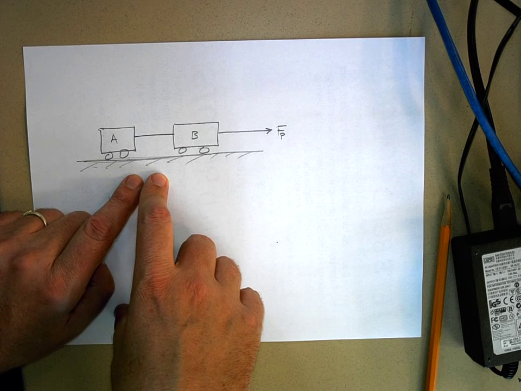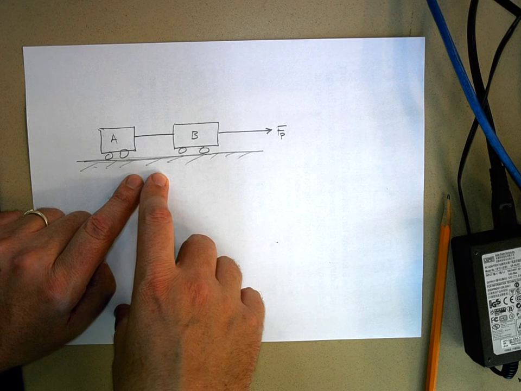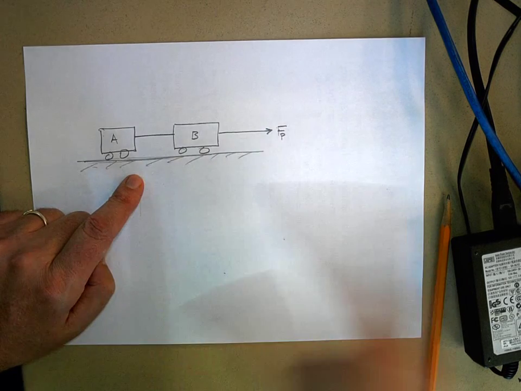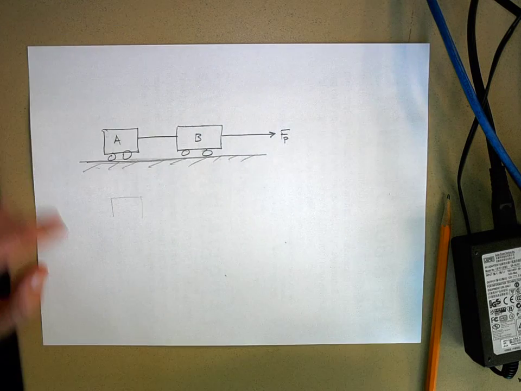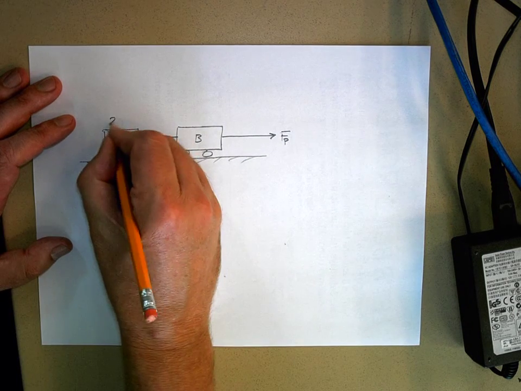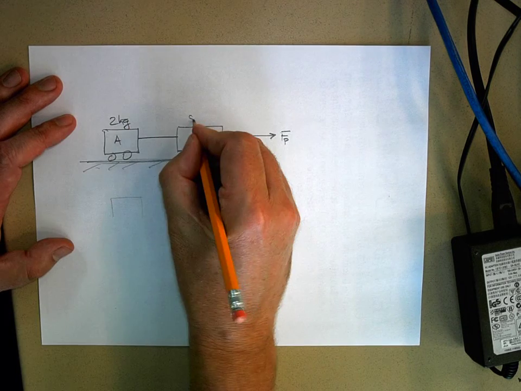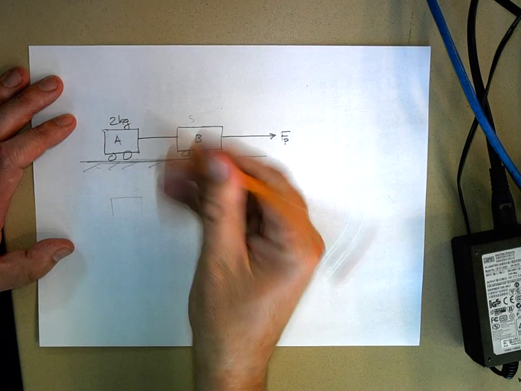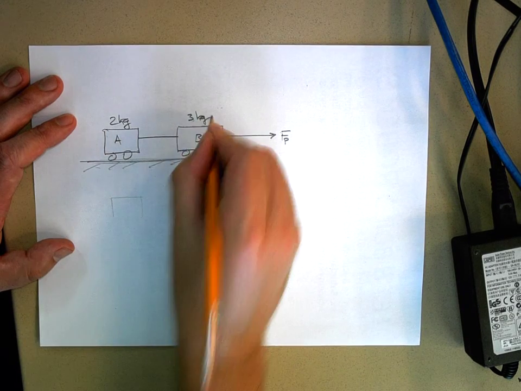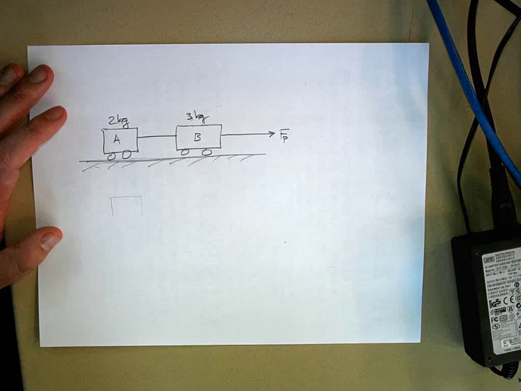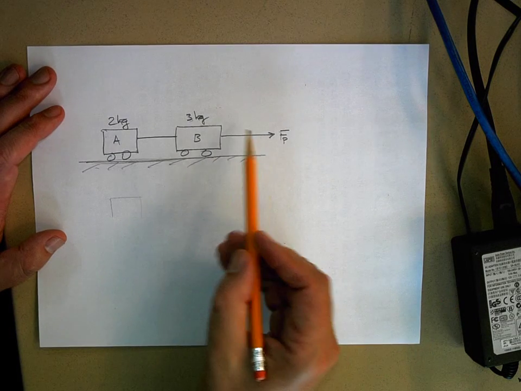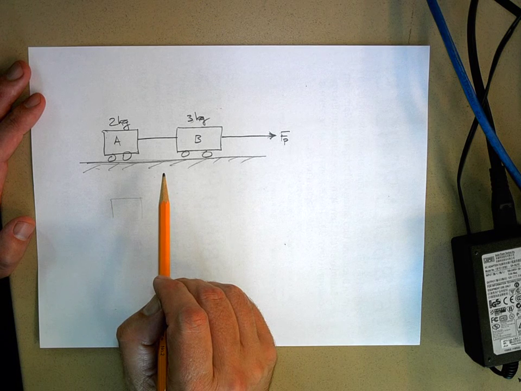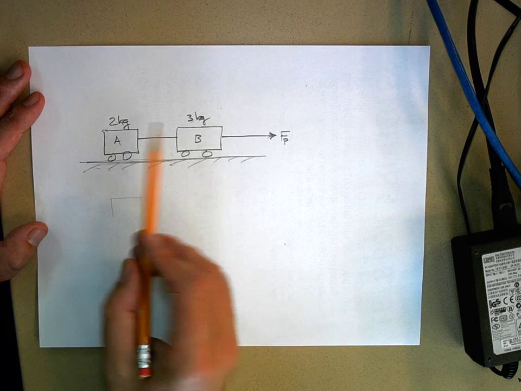They don't have a conscience or consciousness. They just pull, and if there's mass, that object will accelerate. So let's say this is 2 kilograms, and this is 3 kilograms. How much mass is being accelerated to the right by this pulling force? 5 kilograms. It doesn't care that there's a string between them.